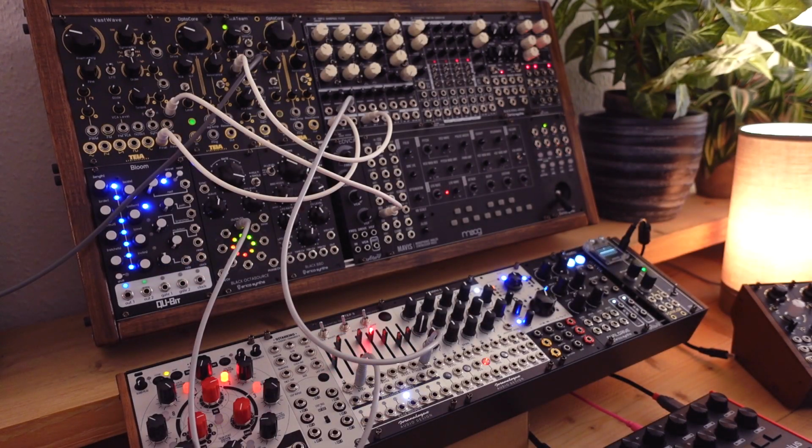Remember, you can use a CV sequence like this to do other things than create melodies. You can modulate things like a filter, wave folder, sample length, and so on.